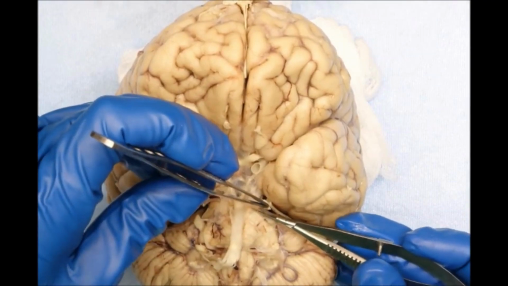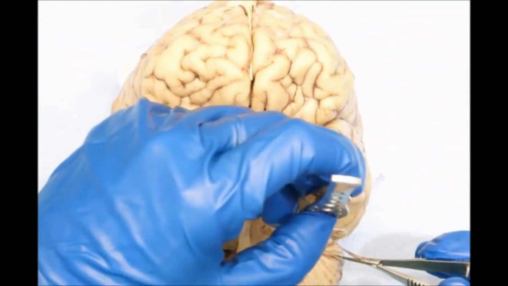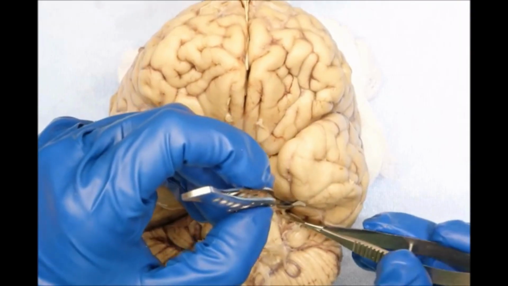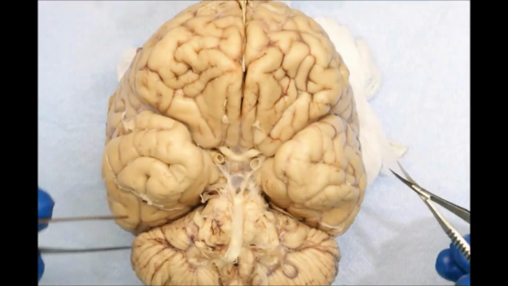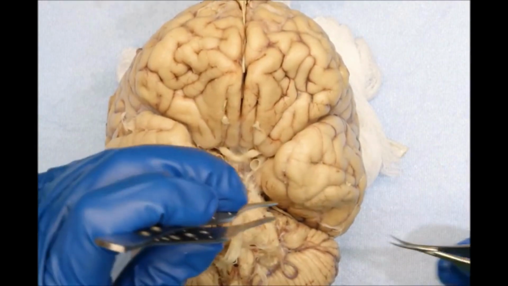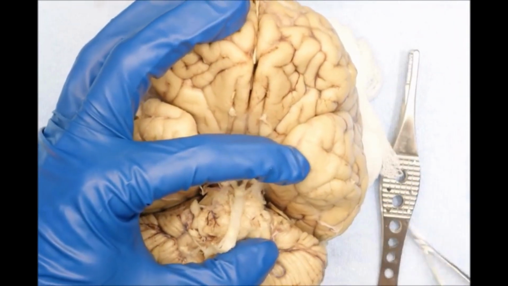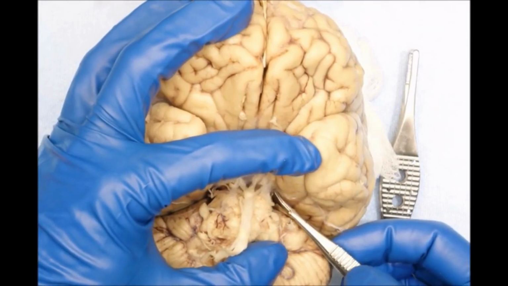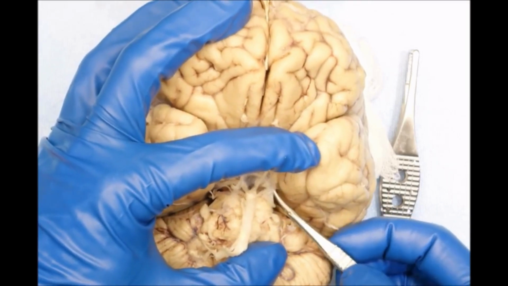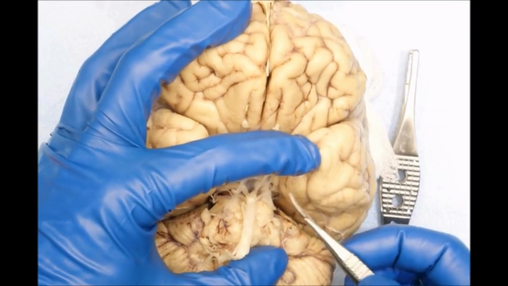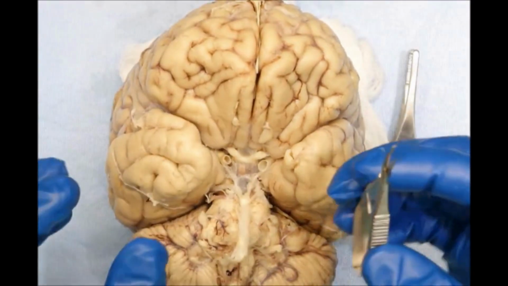Now, in this area, there's some leftover tentorium, which is right there. I'm going to cut that away so I can expose the left posterior and superior cerebral arteries. This is a tedious process, but once you get done and you've taken out the circle of Willis, there's a lot of satisfaction in taking it out complete and intact, and I know the pathologists appreciate it as well.